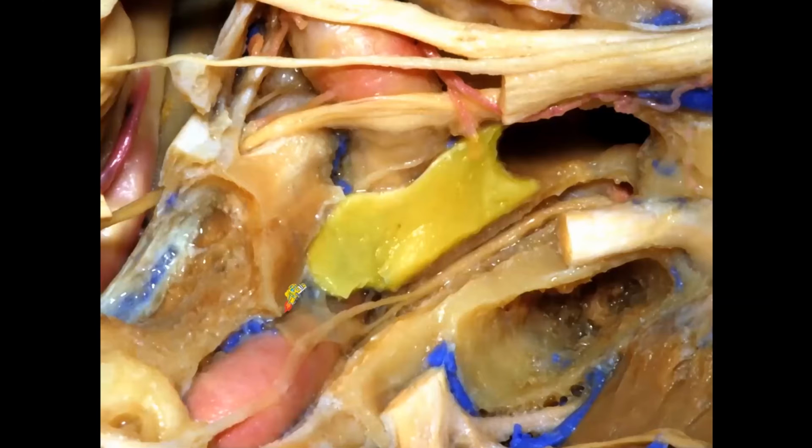Okay, so the guess here, 32% said this is the petrosphenoidal ligament, and 26% said this is the anterior petroclinoid ligament. No, actually, this is the petrolingual ligament. And you don't really see this much surgically because it's really deep in here. And you really have to remove the, well, in theory, would have to remove the trigeminal to see it.